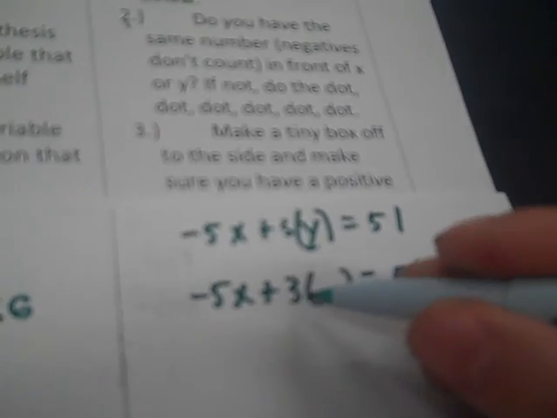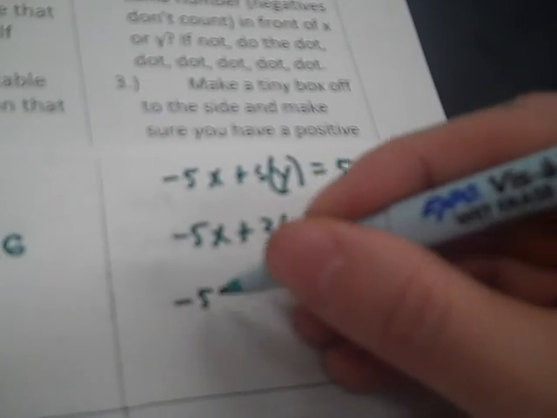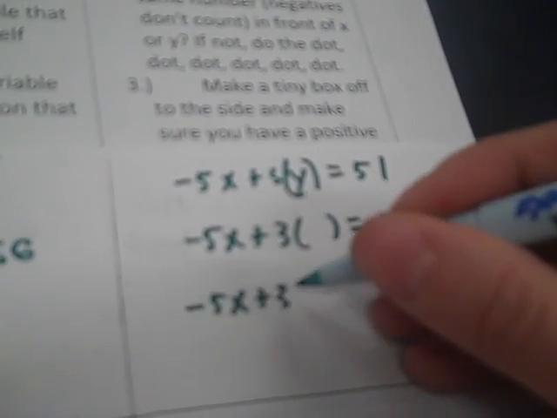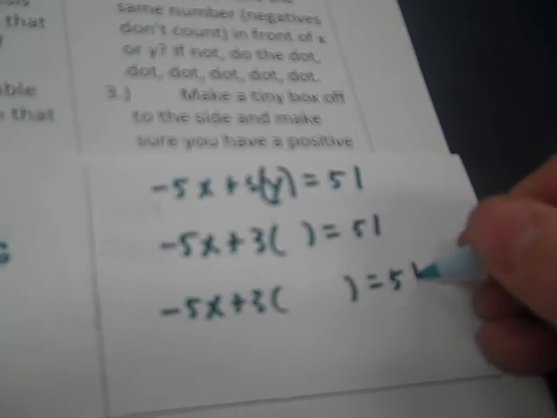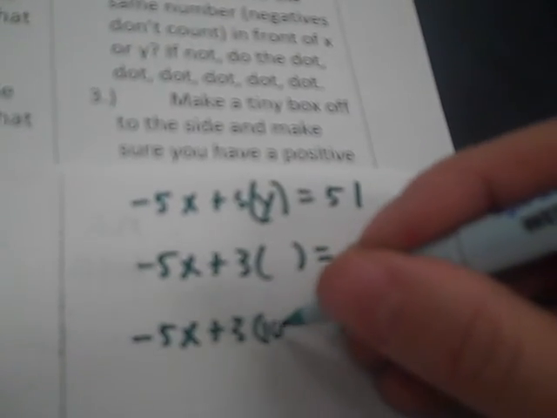So I keep the negative 5, I keep the x, I keep the plus, I keep the 3, but this parentheses I'm going to leave empty. I keep the equals, I keep 51. Now widen that parentheses because you have 2 things you got to put inside there. And you replace y with what it was equal to, which is 10x plus negative 8.